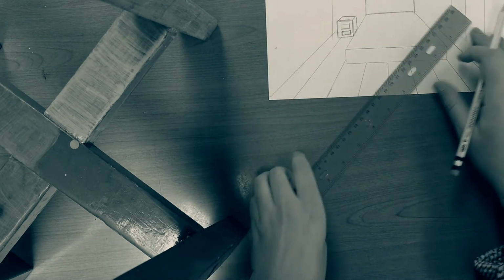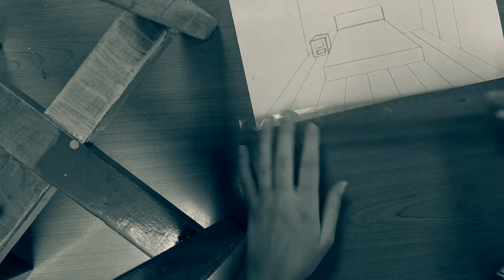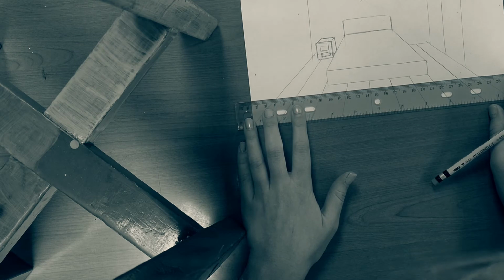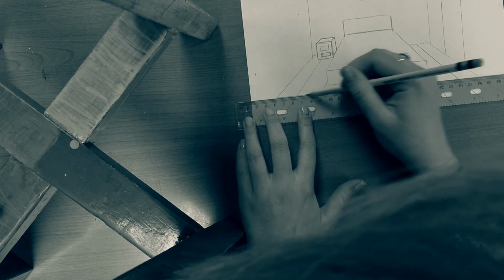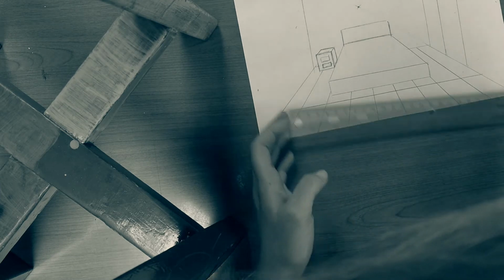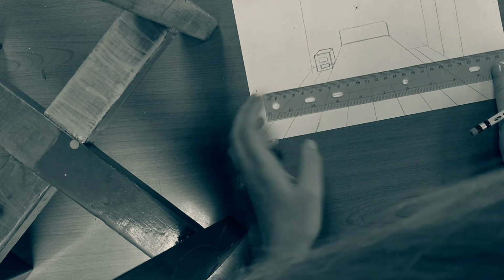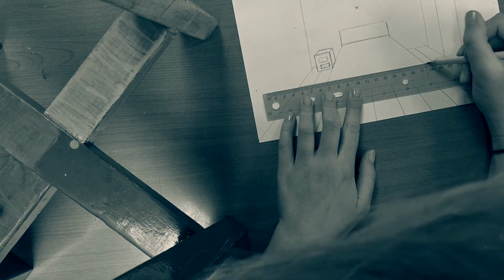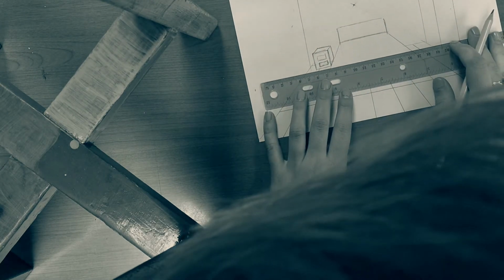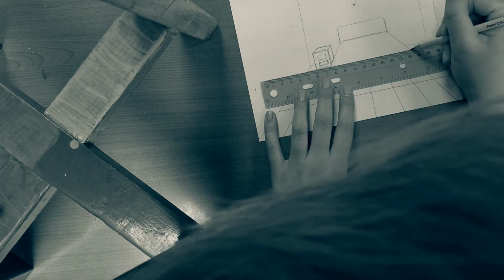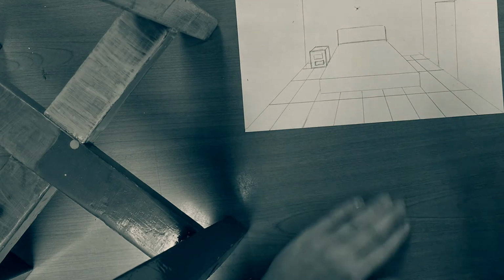Okay, so I can make it tile by doing some straight lines across. But as it gets closer, you want them to get a little bit smaller because they're farther away. All right, there you go.